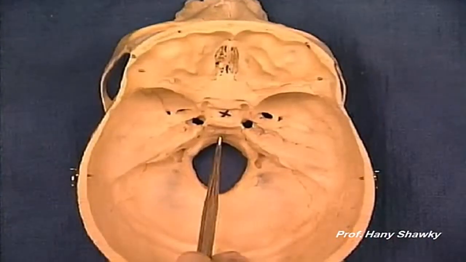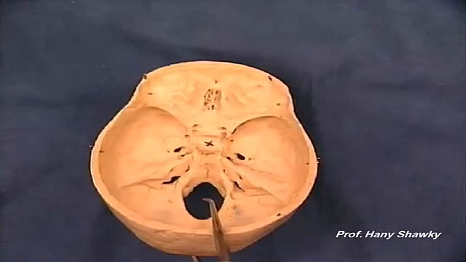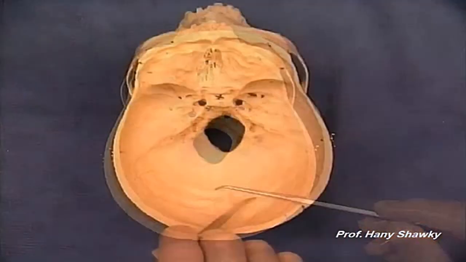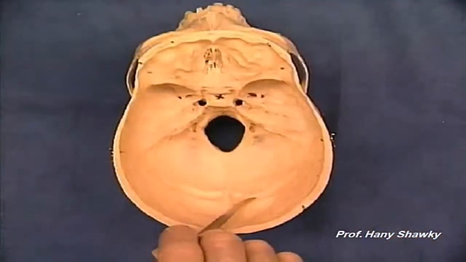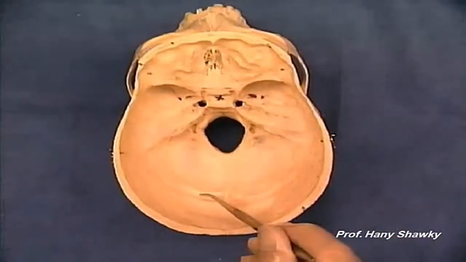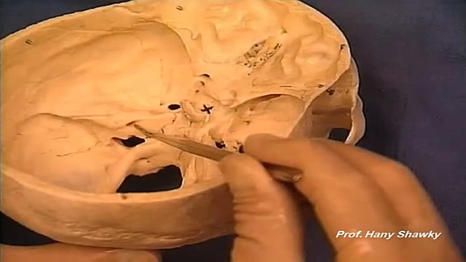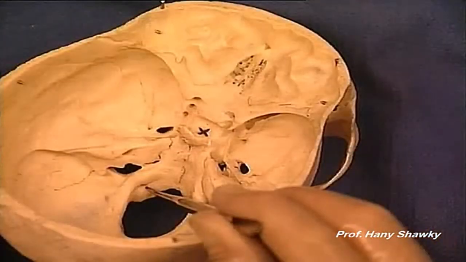This is the clivus, the foramen magnum, the internal occipital crest, the right transverse sulcus, and the left transverse sulcus. This is the jugular foramen. Above it is the internal auditory meatus, and below it is the hypoglossal canal.